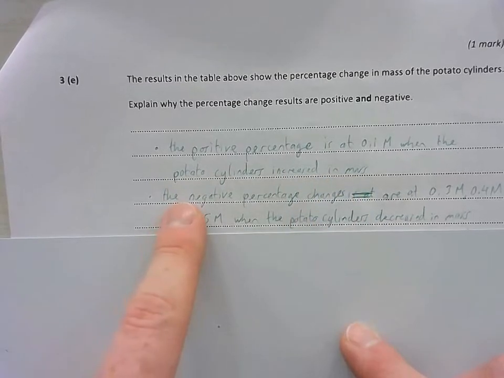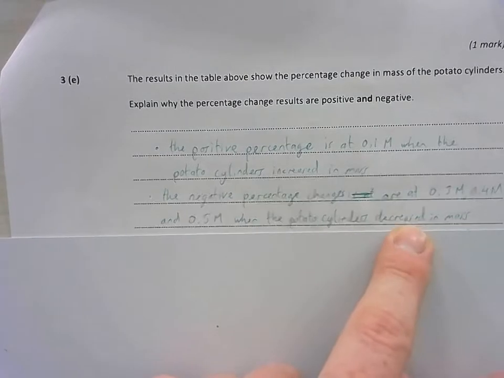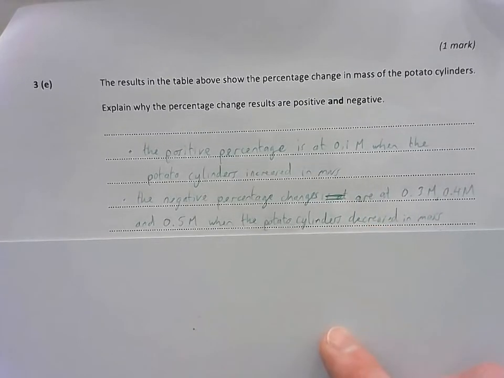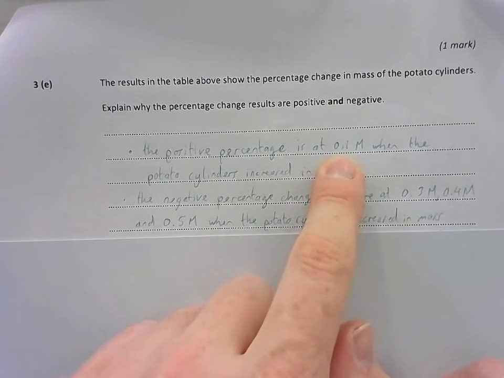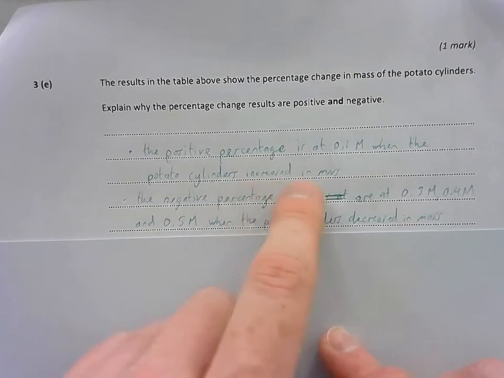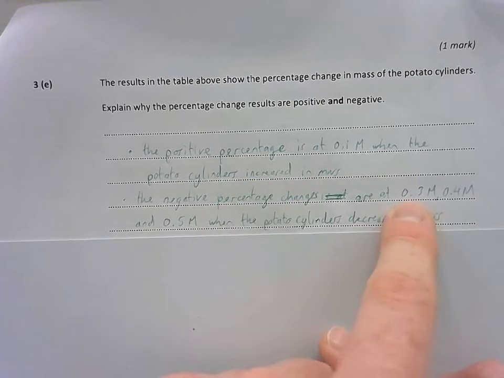Second mark is where we get negative percentages when the potato cylinders decrease in mass. And then the third mark comes from giving specific examples. So 0.1 mole, that's the only time we get a positive percentage change, because of the increase in mass. And then 0.3, 0.4 and 0.5, we get negative changes because of the decrease in mass.